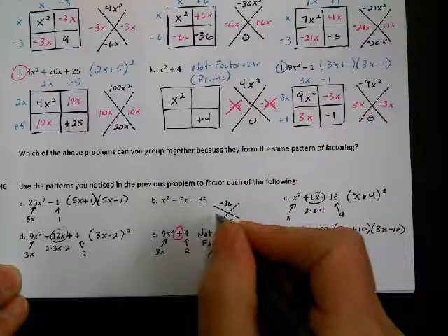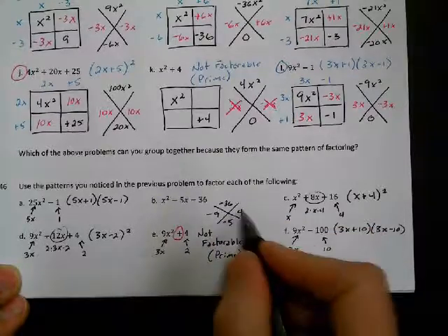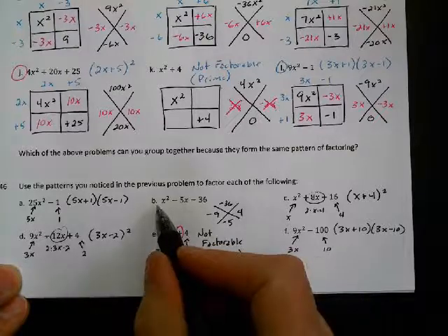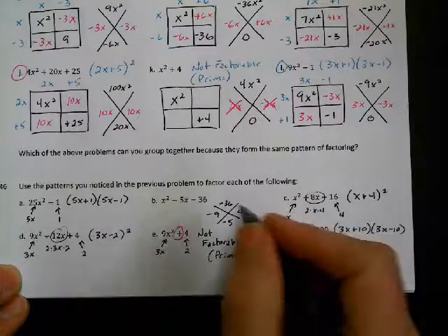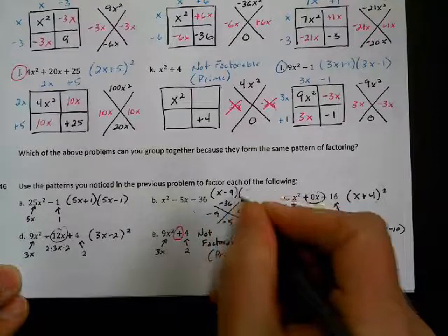They multiply to give me negative 36. They add to give me negative 5. And since there's not a leading coefficient, I don't need the area model. I can just write my two factors as x minus 9 and x plus 4. Hopefully we've seen those three patterns on what we were doing up above.